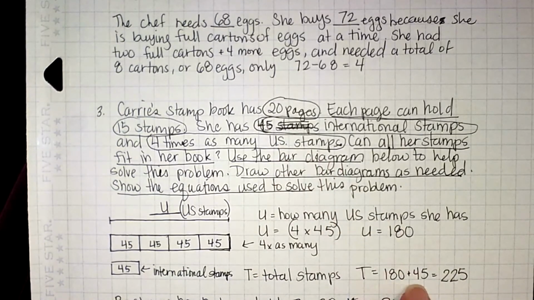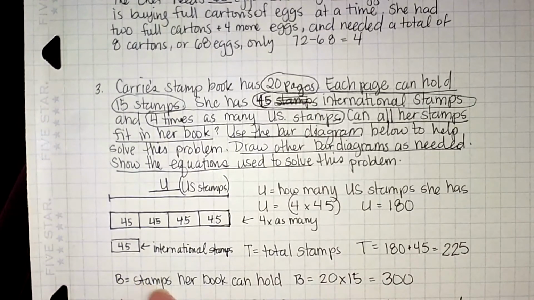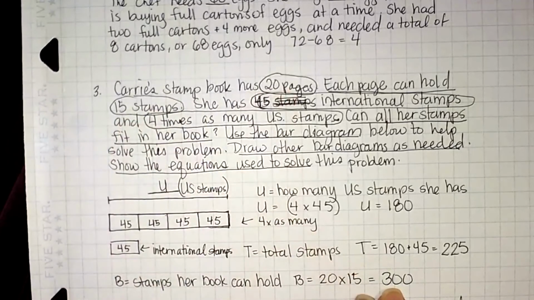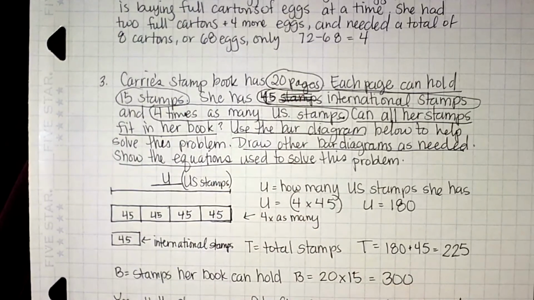So 180 plus 45 is going to equal T, my total number of stamps. Now I'm going to use B to equal the stamps that her book can hold. So B is going to equal the 20 pages of her book times 15, which equals 300 stamps. So I know her book can hold 300 stamps on all 20 of those pages.